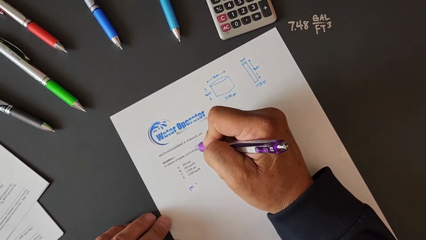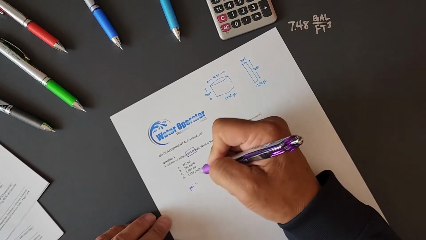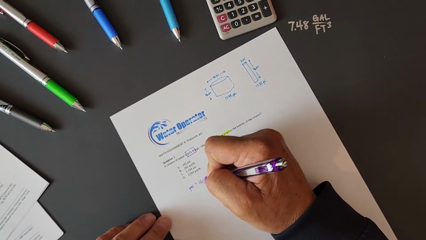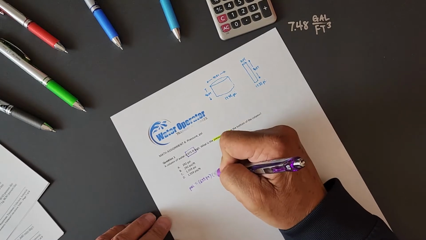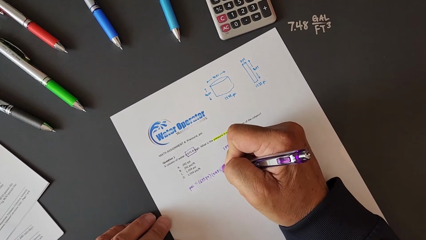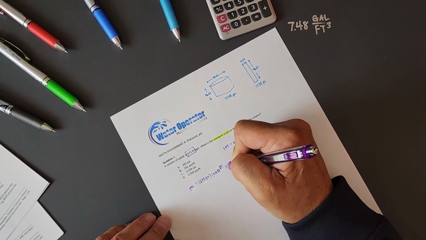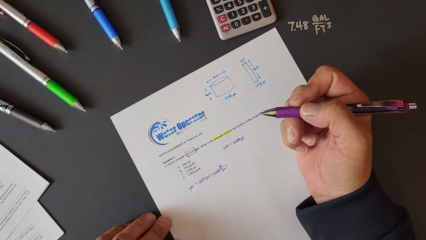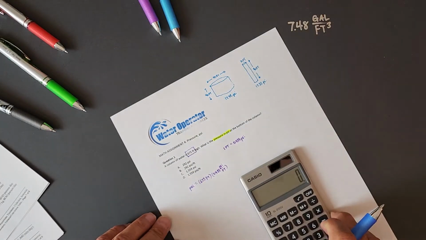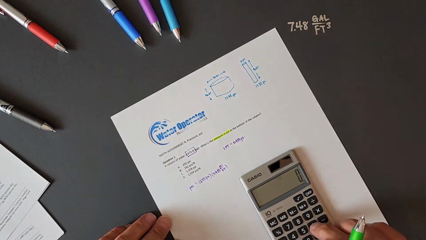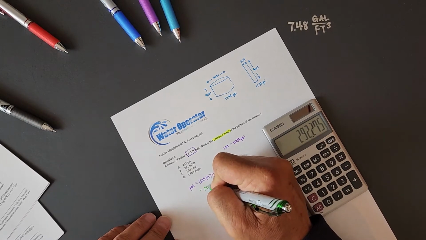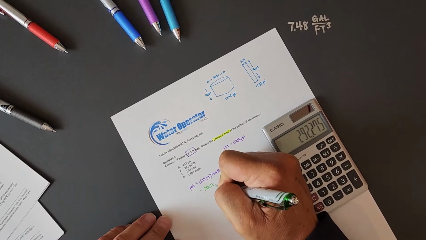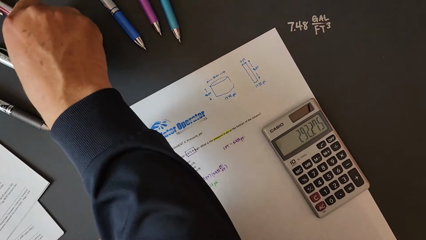So let's take our 675 feet and multiply that by 0.433 psi per foot. 675 times 0.433, and that's going to give us 292.28 psi.